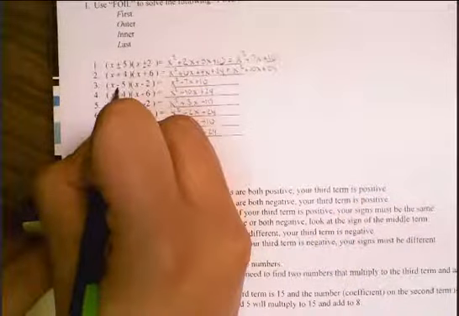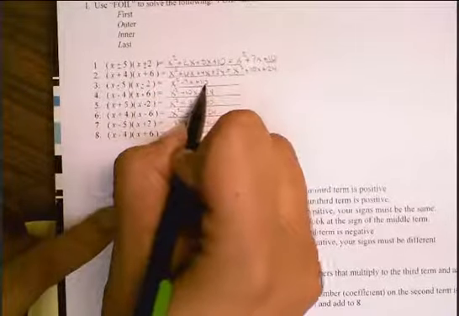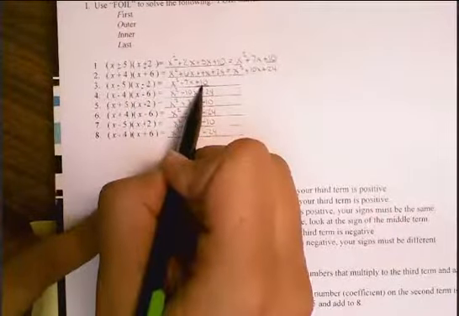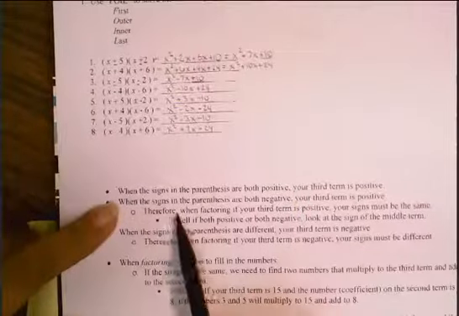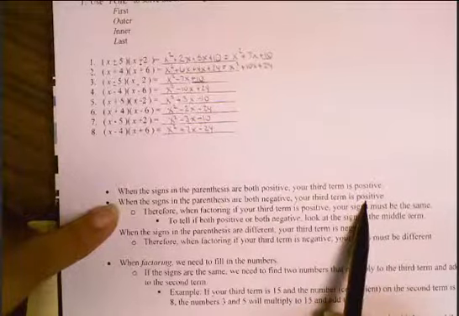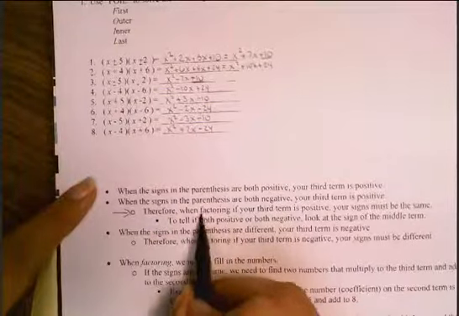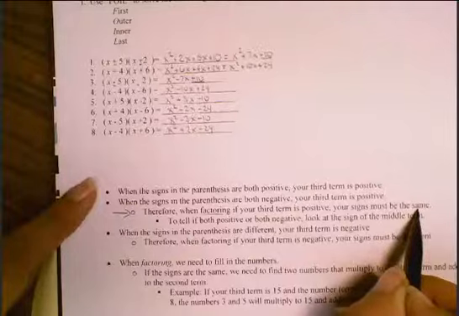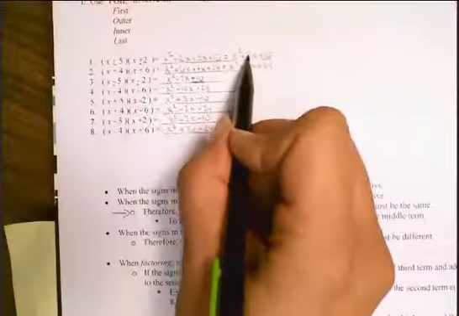Also note that when in our parentheses the signs are both negative, that still results in a positive third term, because a negative times a negative will always be positive. Same thing for number 4. Negative times a negative results in a positive. So when the signs in the parentheses are both negative, your third term is positive. This helps us because when we're factoring, if your third term is positive, then your signs must be the same. In order to determine which of the two it is, notice the middle term here.